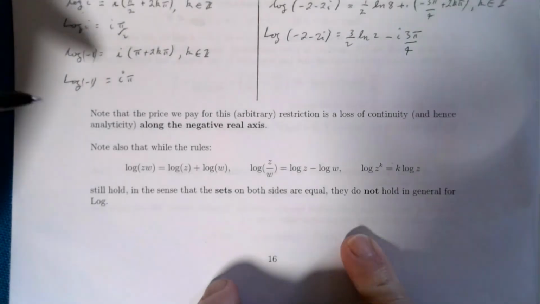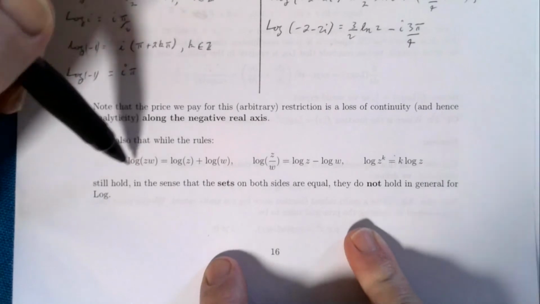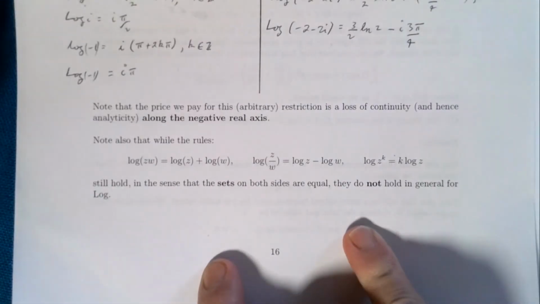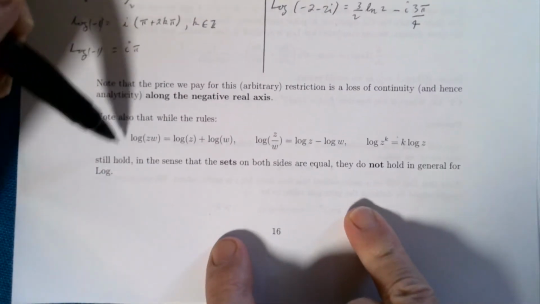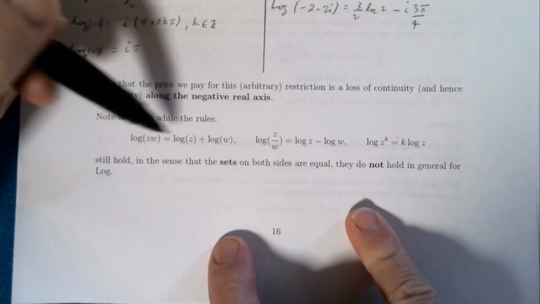We also note that the log laws, here are our three basic log laws, they still hold, but only for capital Log, in the sense that these are all sets.